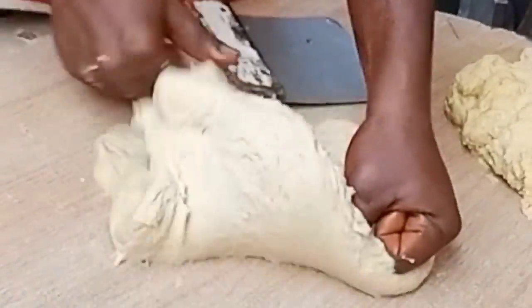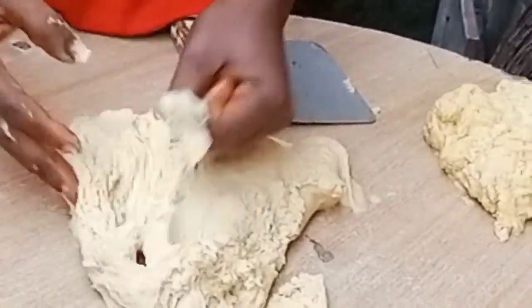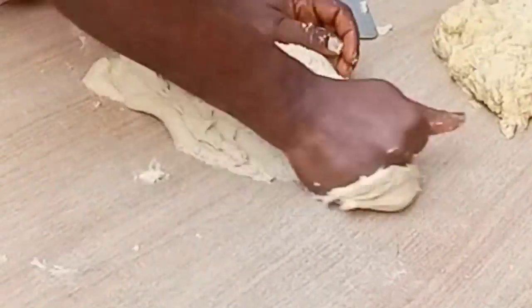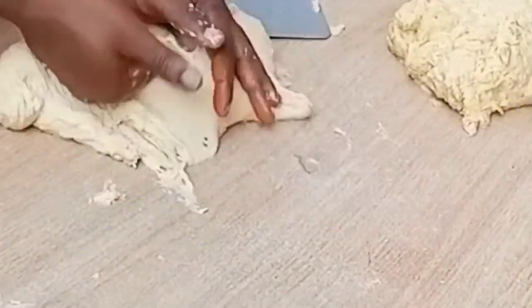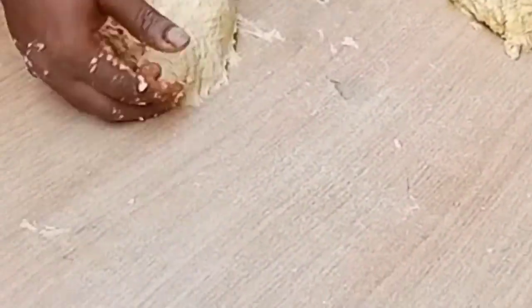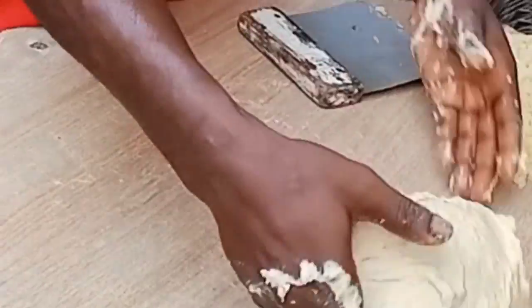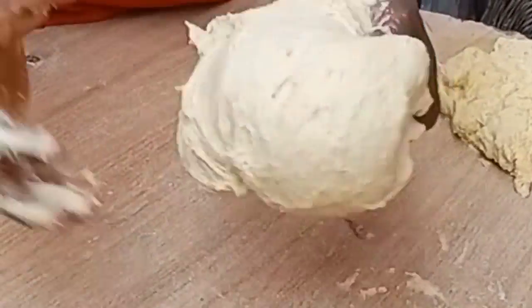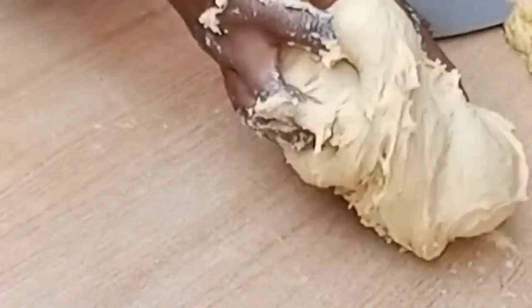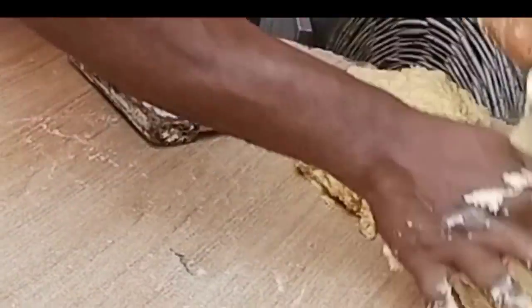I kneaded for about 5 minutes non-stop. By the time I was done, the dough became non-sticky to my board and very smooth to my hand feel. You can check it out, very stretchy and very drawy. So I'm gonna set it aside and pick the second dough and then begin to knead again.